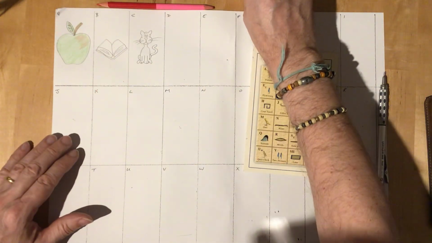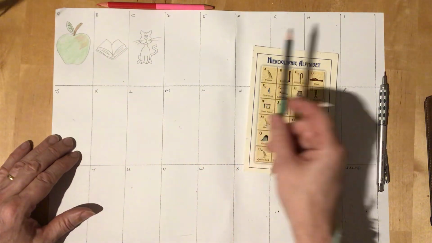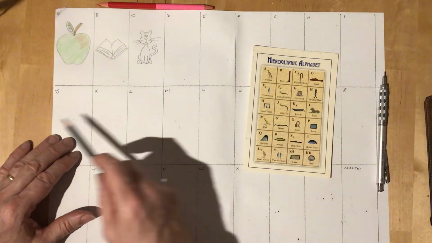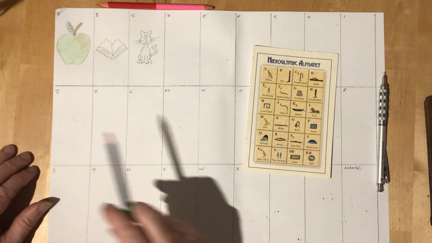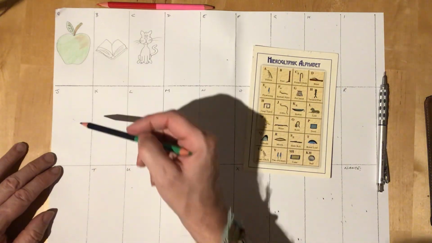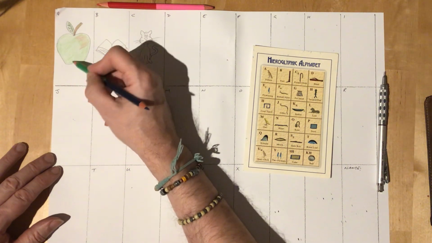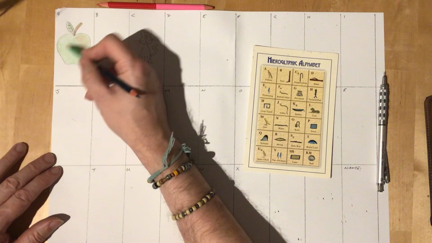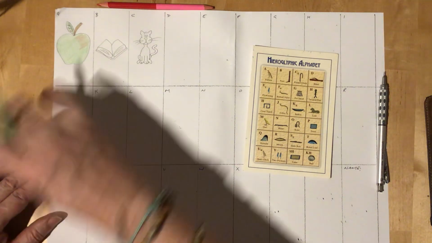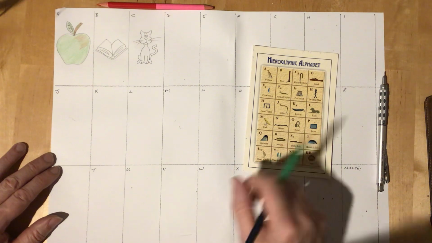Perfecto. Okay, so I'm going to be asking you to come up with a picture for each letter of the alphabet, and then decorate using pencil crayon. This should take you about 2 sessions to complete it fully. Okay, let's see what you can do.